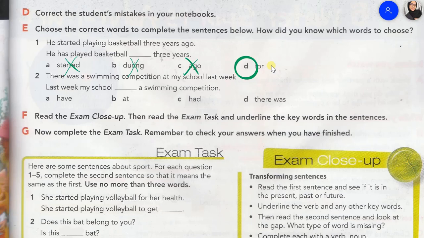Okay, number 2. There was a swimming competition at my school last week. Okay, last week, my school have a swimming competition. Tak boleh. Kan? Tak boleh sebab ni there was, it is in past tense. Last week lagi tu dia dah cakap kat sini. So, benda dah terjadi di masa lepas lah.